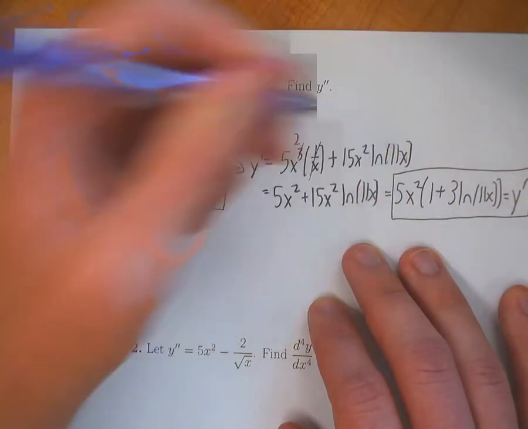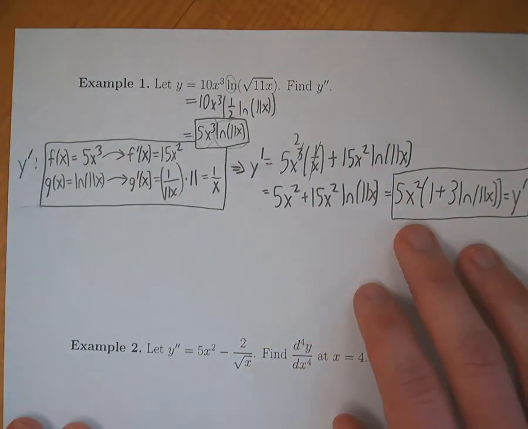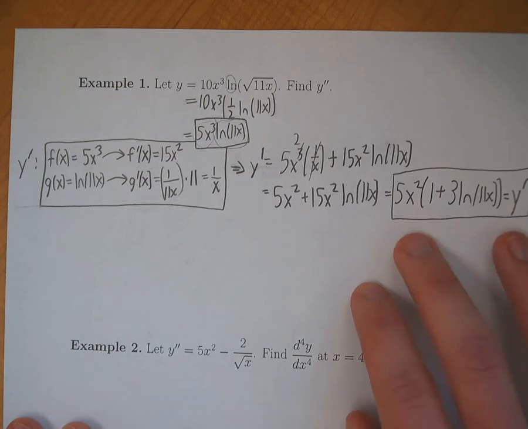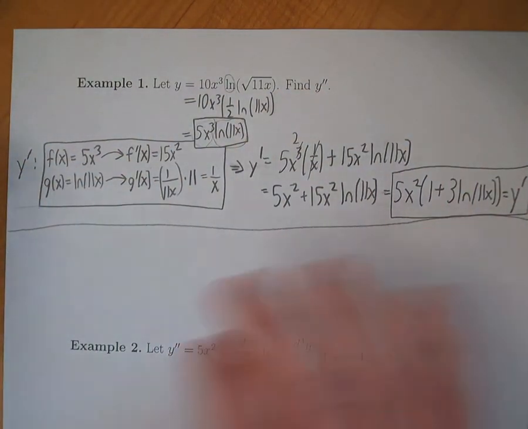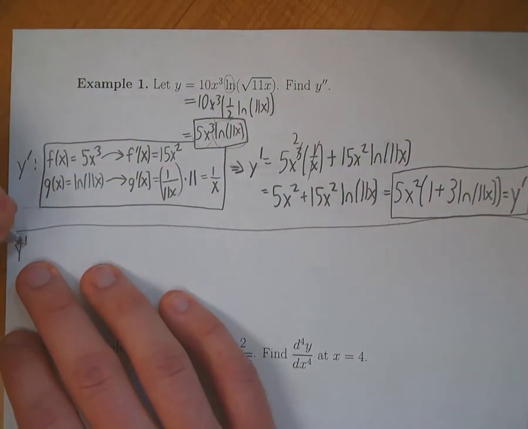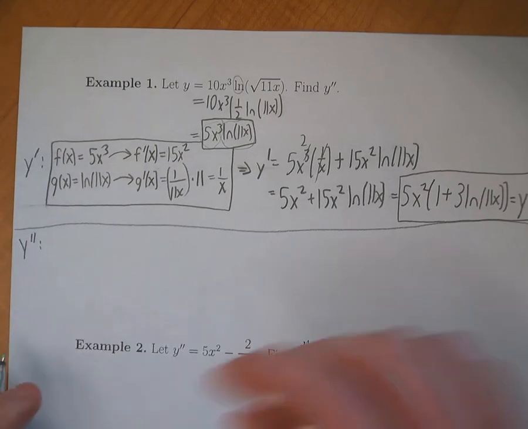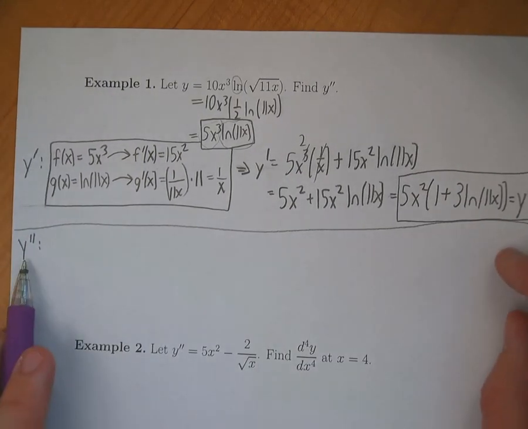As you'll see, the reason we wrote the first derivative as such is that it will make our lives a little bit easier when we find the second derivative. If we want to find the second derivative, we just differentiate y prime.